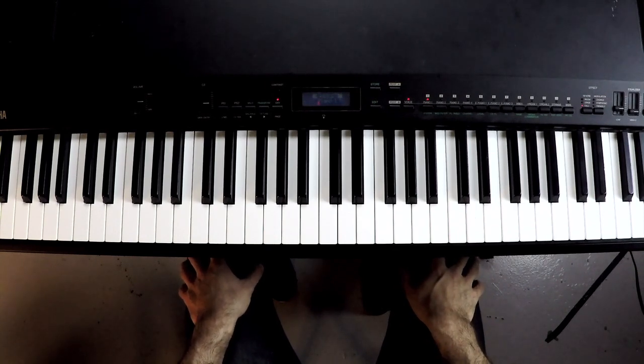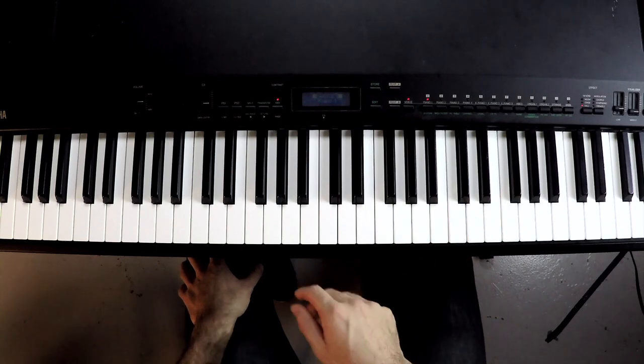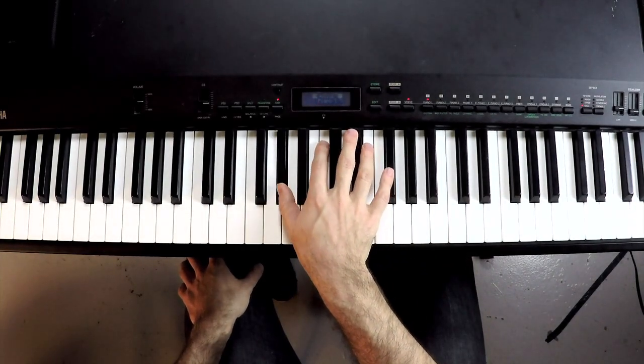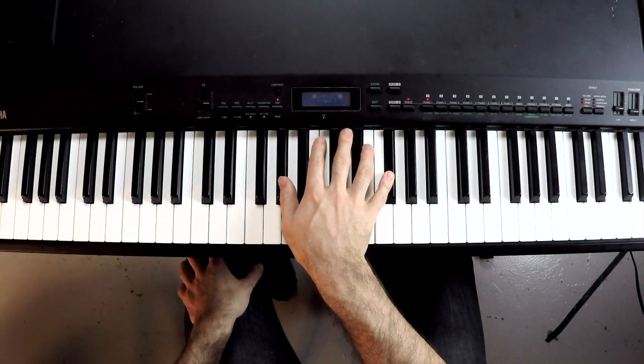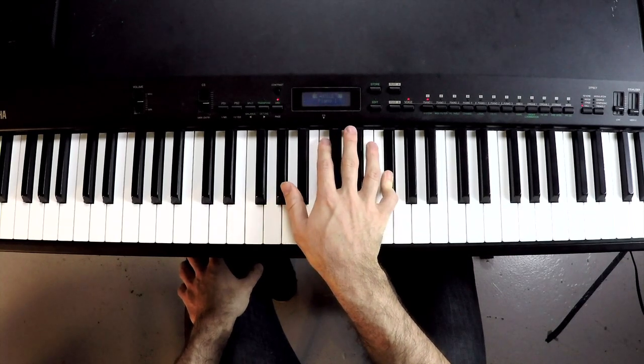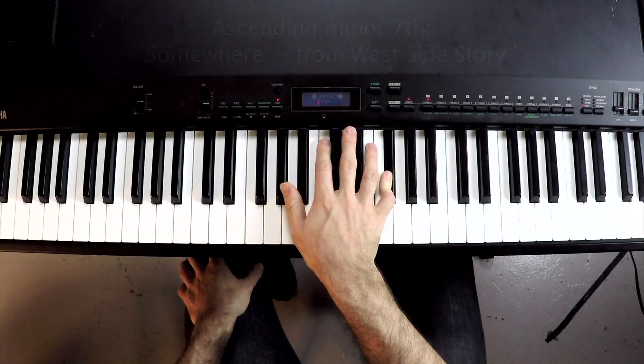Let's listen to what a minor seventh sounds like ascending. This interval is the first two notes of the famous song from West Side Story, Somewhere.